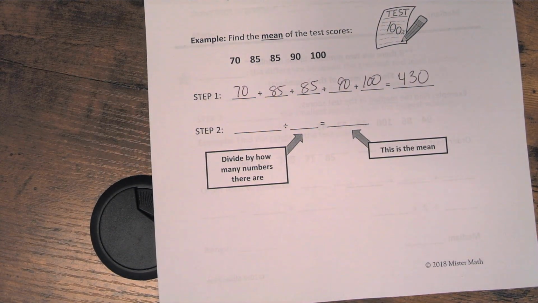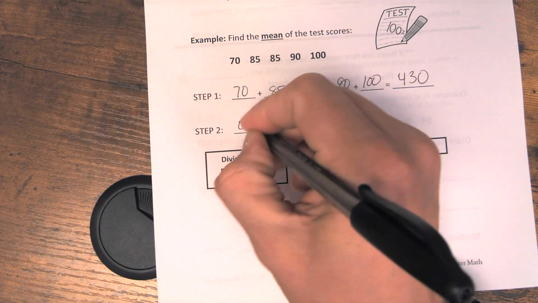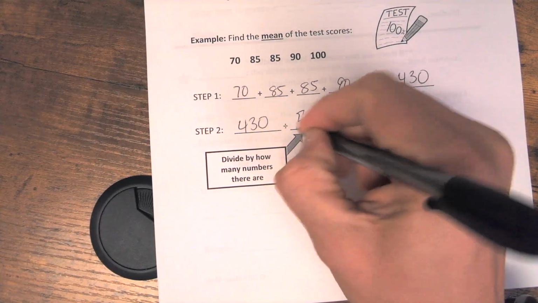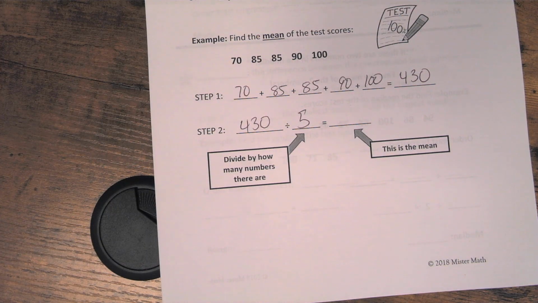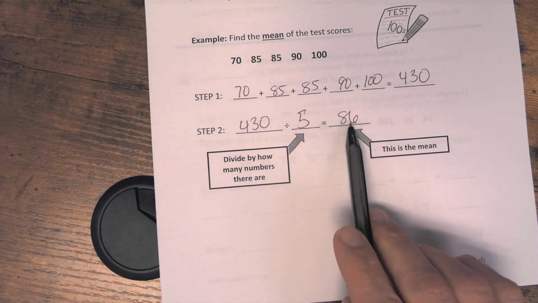So that's step one. Step two now is we're going to take that number we just found, 430, and divide by how many numbers there are. So how many numbers are there? 5. So you do 430 divided by 5. 86. So the mean is 86.